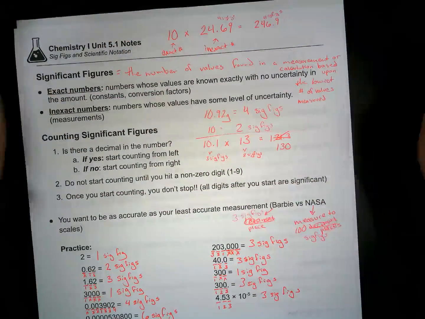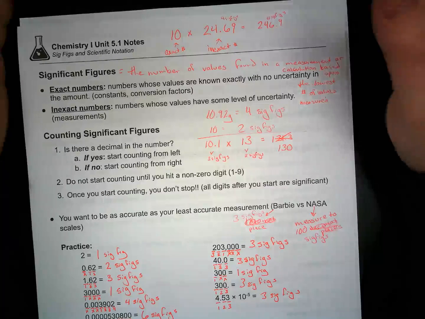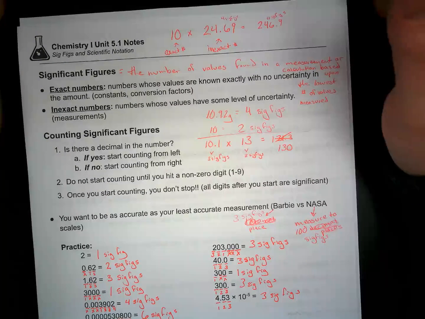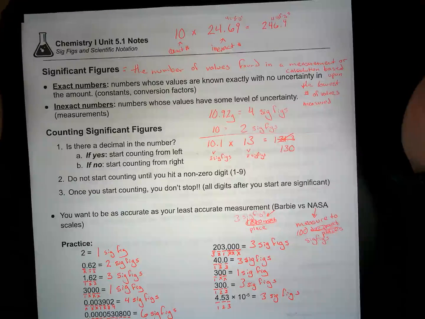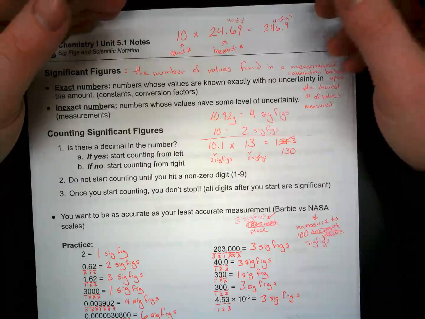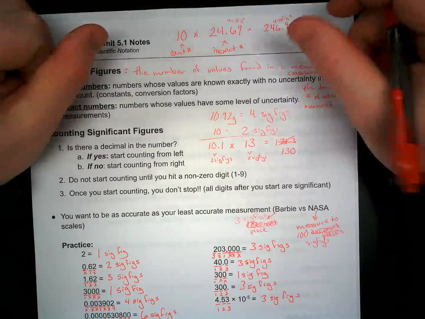Now, being sophomores, juniors, and seniors, we should know what rounding up and rounding down is. If you still need help on that, make sure you get a hold of me so that you know what to expect when you're rounding up or rounding down, okay? Again, get a hold of me if you still need to practice that.